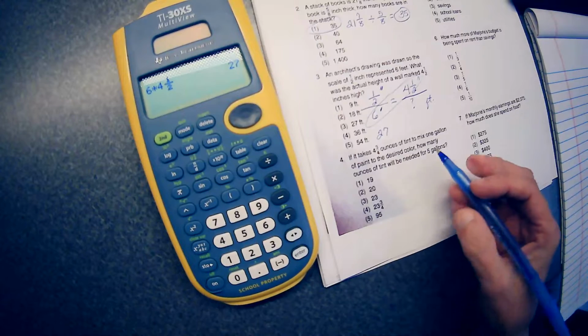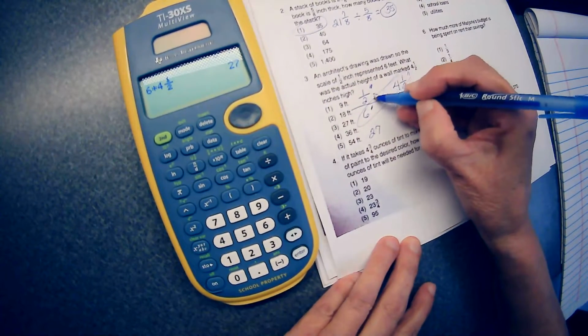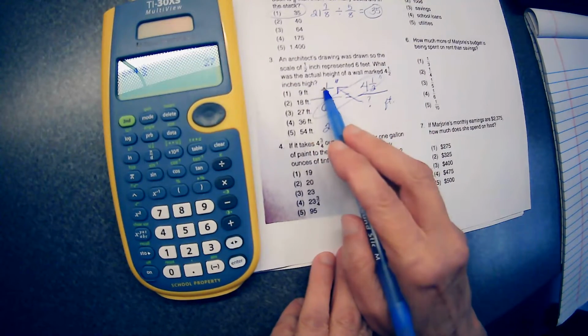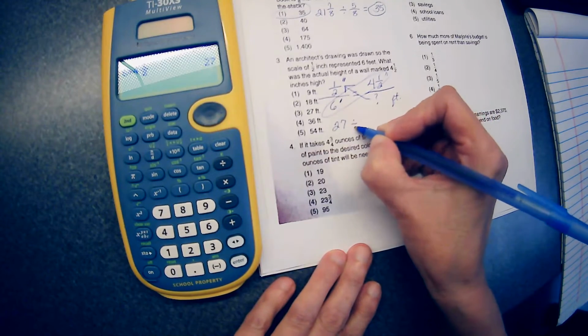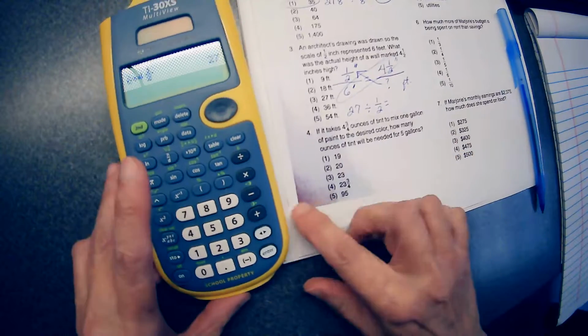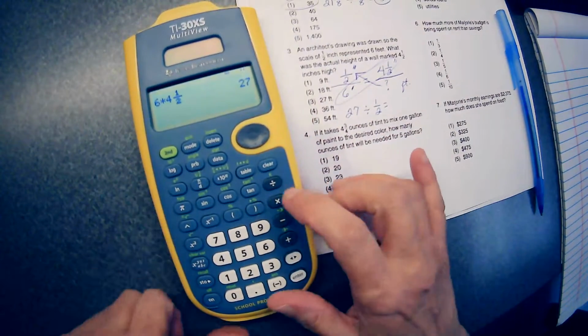My next step is to divide by the number that is catty-corner to my question mark. So I will divide by 1/2. 27 divided by 1/2. Okay? So I already have 27 in my window.